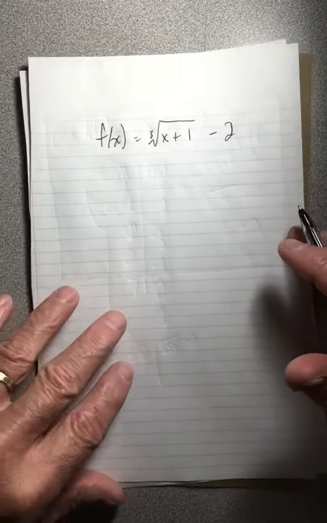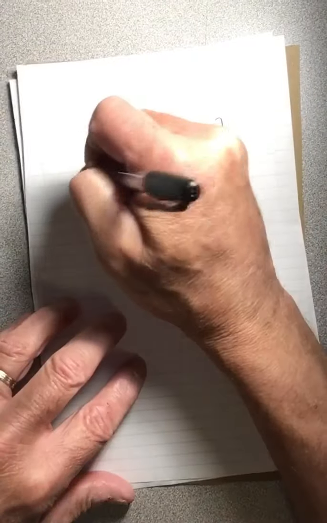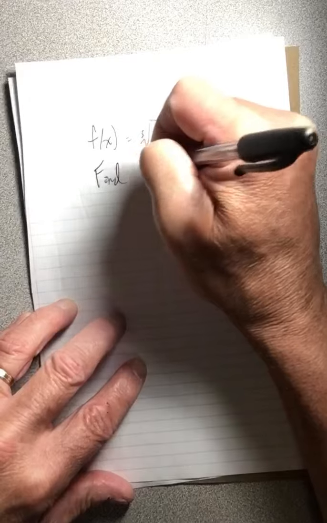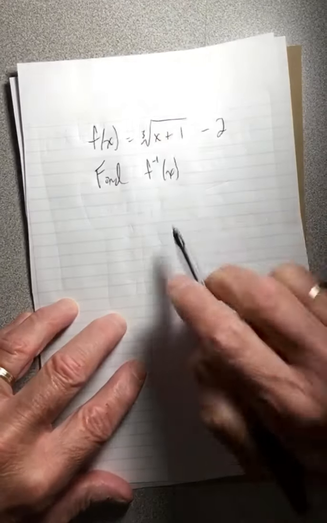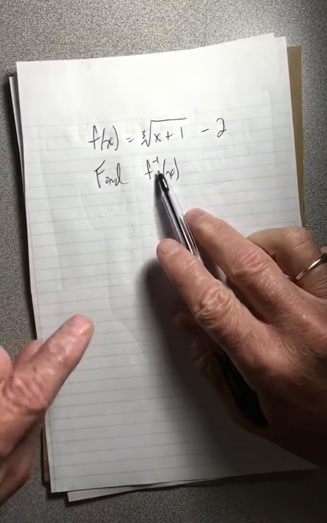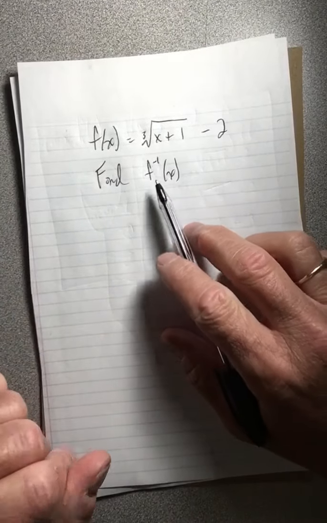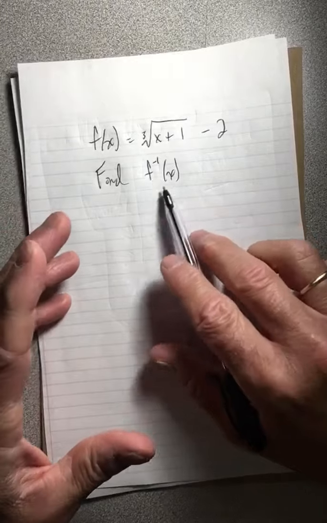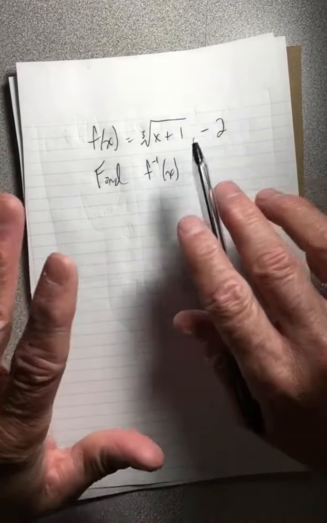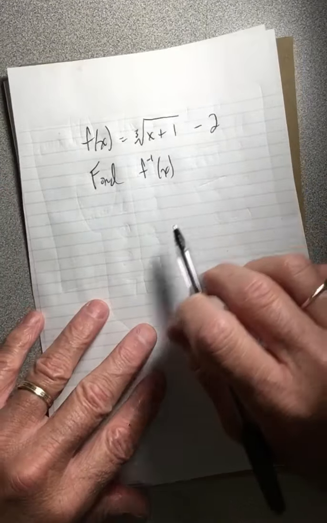So here I have the function, and I'm going to find its inverse. So find f inverse. This does not mean reciprocate. Okay, it does if this was a number. Yes, 1/2 to the -1 is 2, or 2/3 to the -1 is 3/2. But this isn't a number. This is a function, and it no longer means that. So what does it mean?